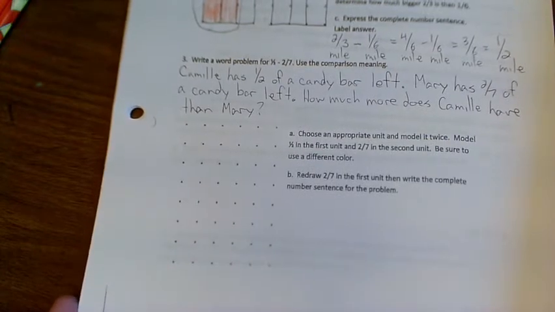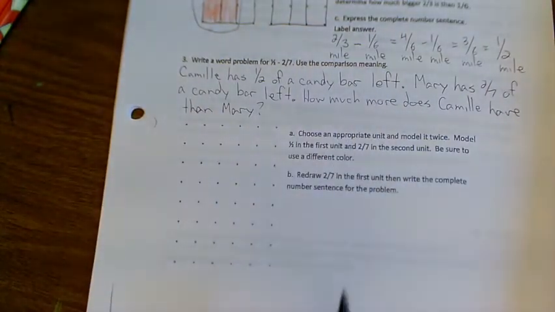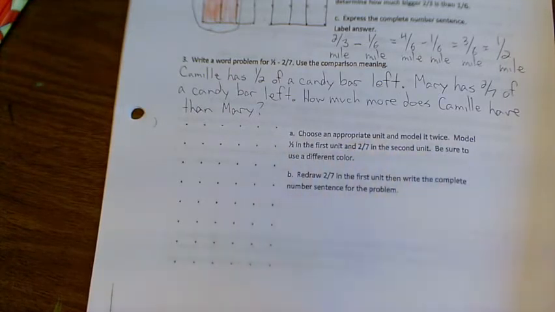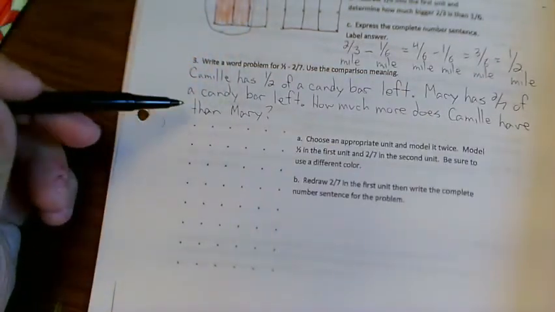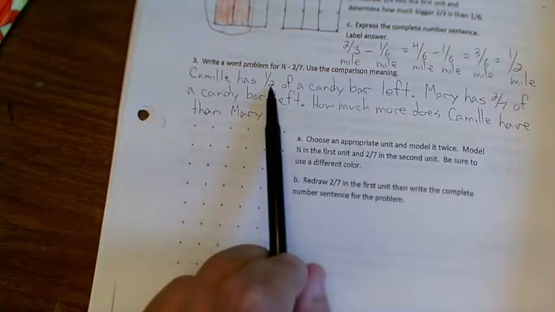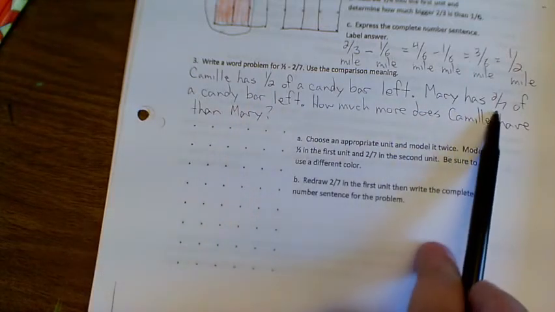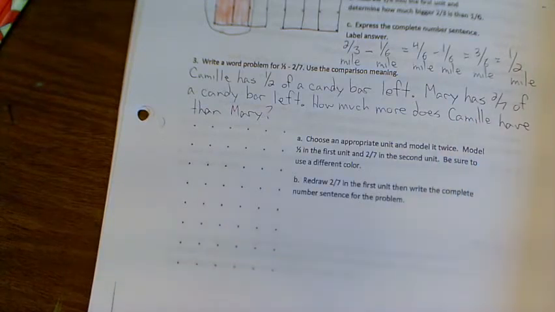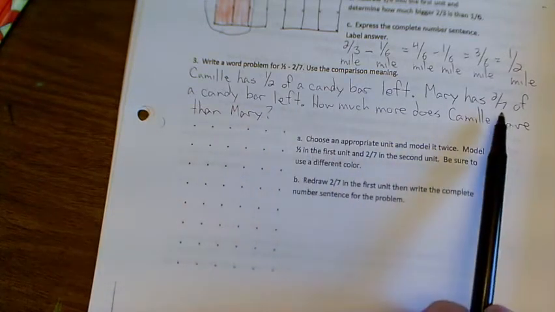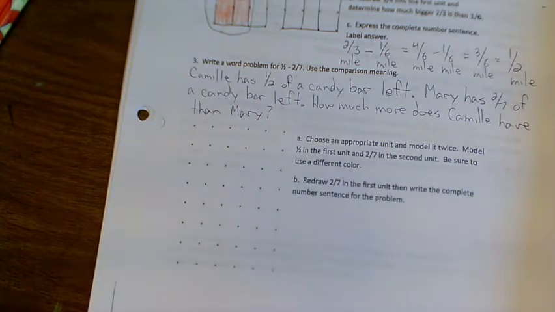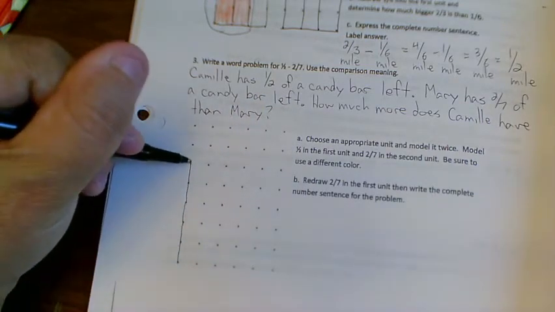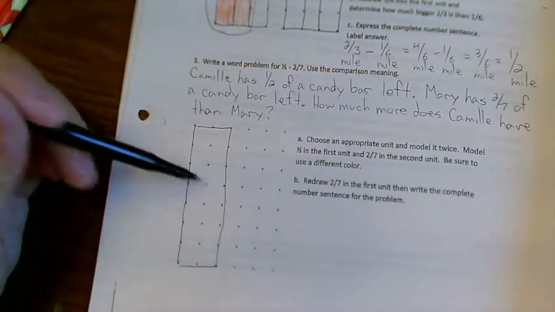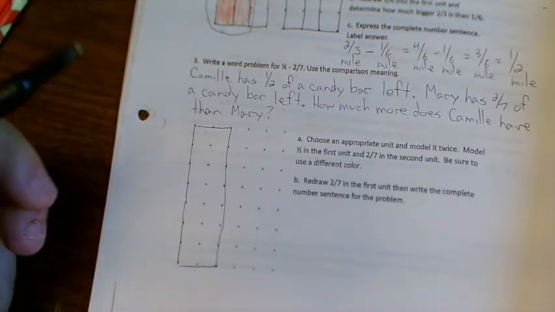All right, so this time, I've always told you how big to make your rectangles. So this time it says choose an appropriate unit and model it twice. So we need to be able to draw a rectangle that can be split into 2 equal size pieces as well as 7 equal size pieces at the same time. So my suggestion is to make a rectangle that is going to be 7 by 2. So 1, 2, 3, 4, 5, 6, 7 by 2. So if it's 7 by 2, we can split it 7s horizontally, or we can split it in half vertically.